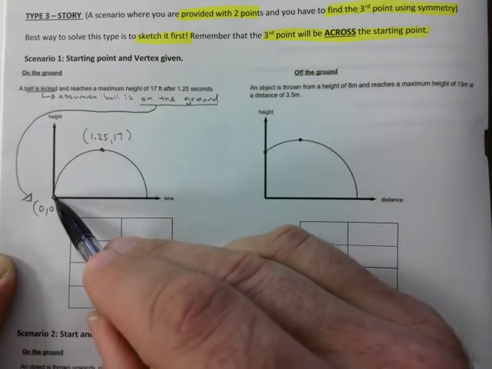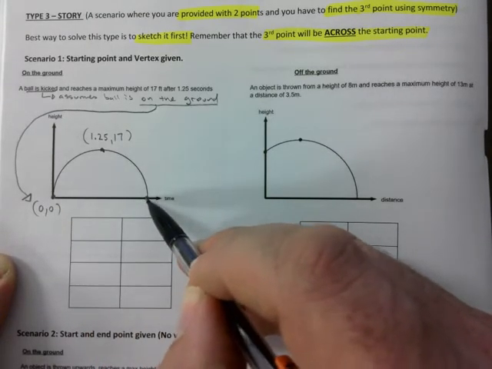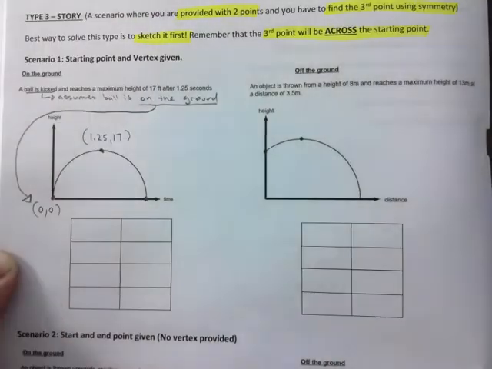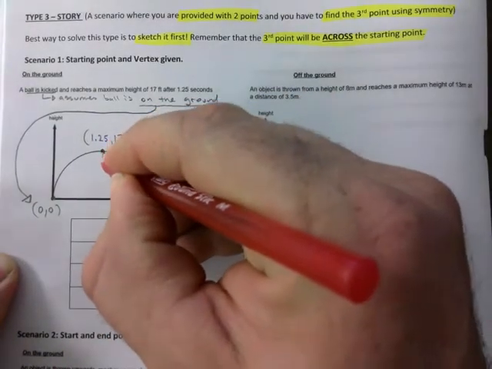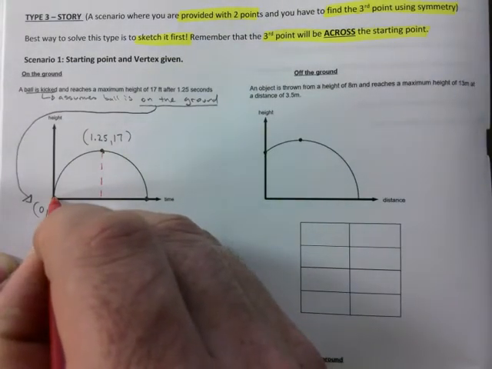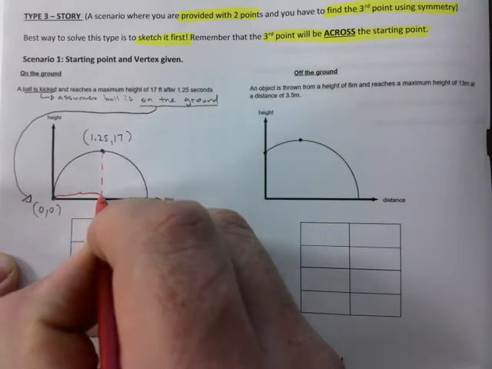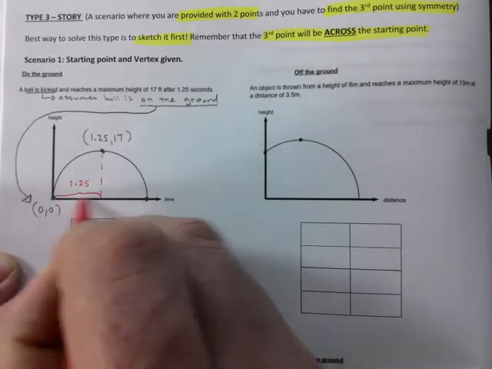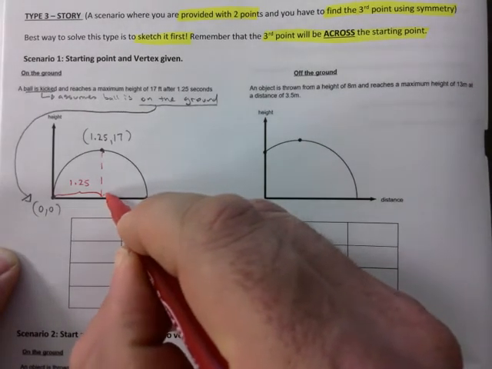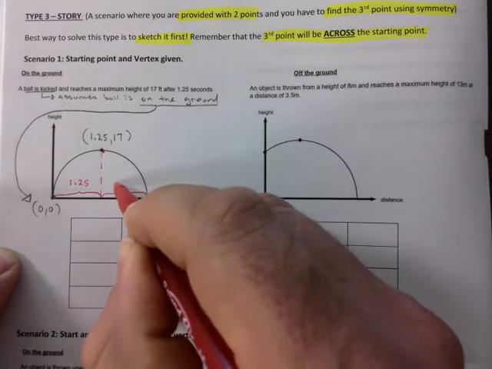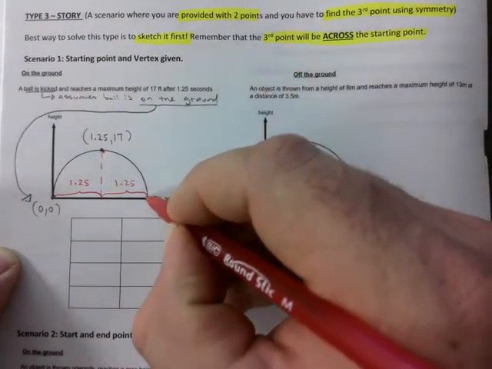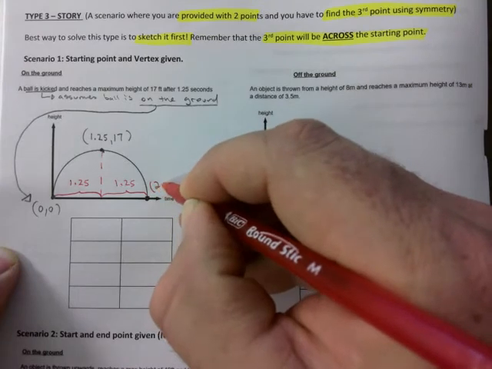So where's the third point? Obviously, this is your starting point. So it stands to reason that the third point would be here across, on this leg. I'm going to use a red pen for this and show you that this is your axis of symmetry here. This stretch here, how long did it take us? It took us 1.25. So along the x-axis, we traveled 1.25 units. How many units would it take to get to the other side? Another 1.25. So this point right here is the third point, which is 2.5.